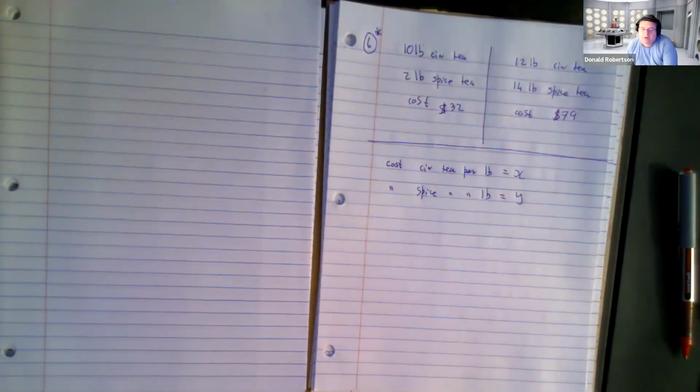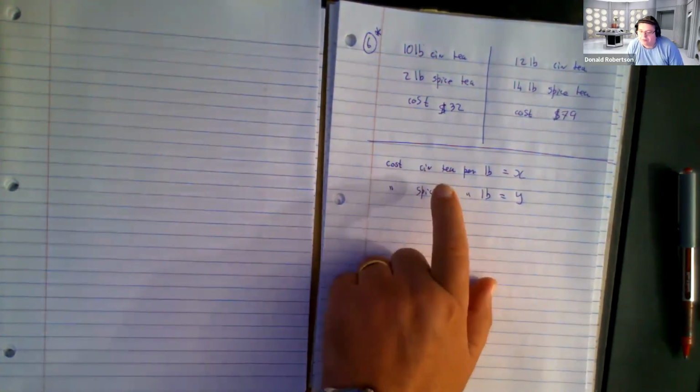And we're being asked, what is the cost of cinnamon tea per pound? I'm going to call that X. And the cost of spice tea per pound, I'm going to call that Y. When we're finished, I'm going to say that this stuff costs $5 a pound and this stuff costs $12 a pound, whatever it happens to be.